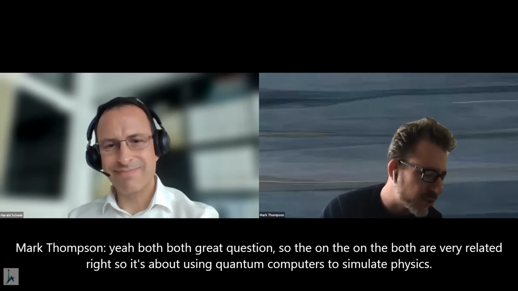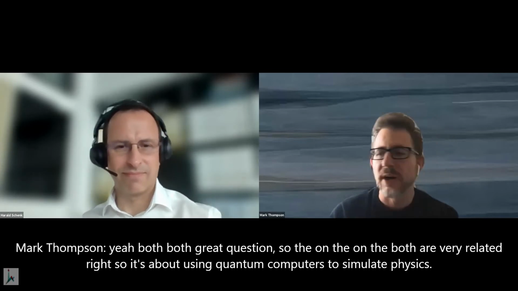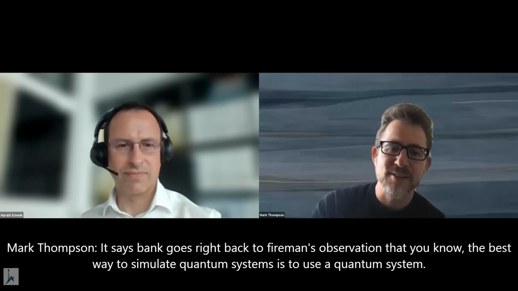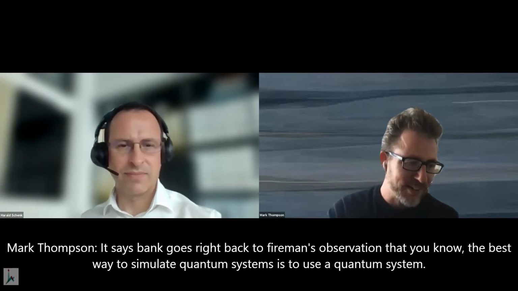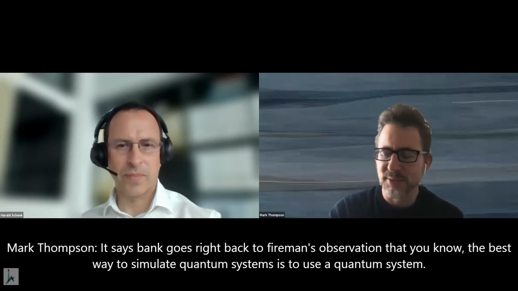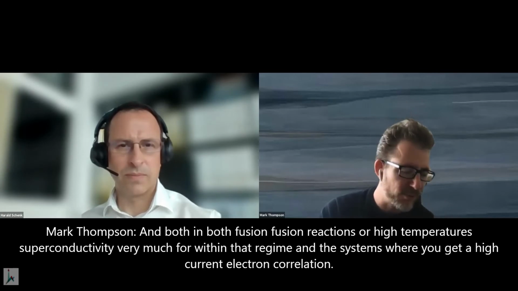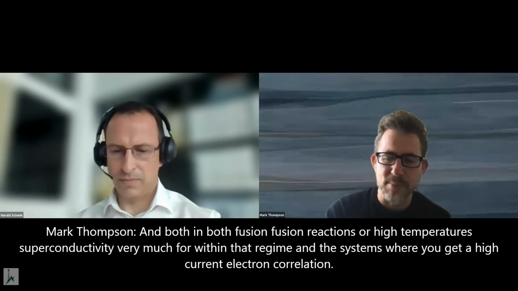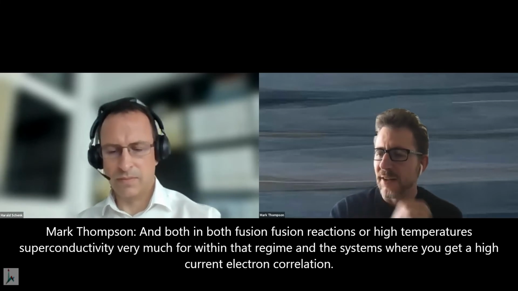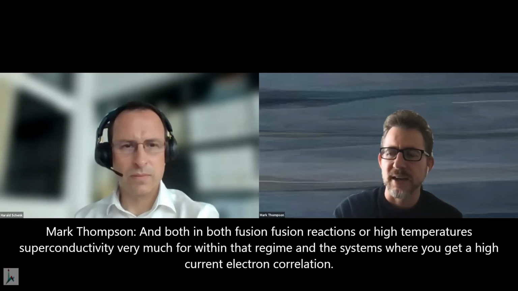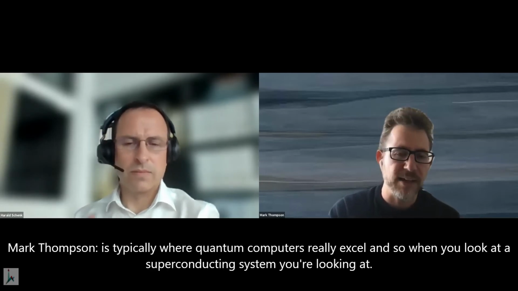Both great questions. They're both very related, right? It's about using quantum computers to simulate physics. It goes right back to Feynman's observation that the best way to simulate quantum systems is to use a quantum system, and both fusion reactions and high temperature superconductivity very much fall within that regime. The systems where you get a high electron correlation is typically where quantum computers really excel.